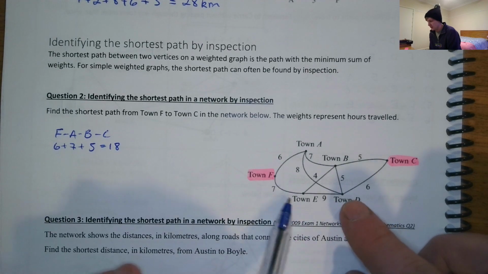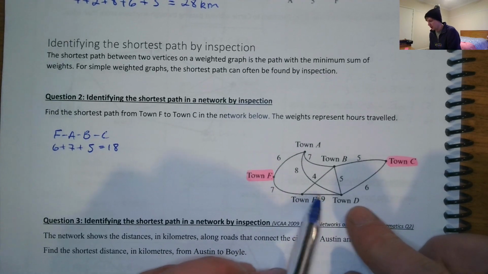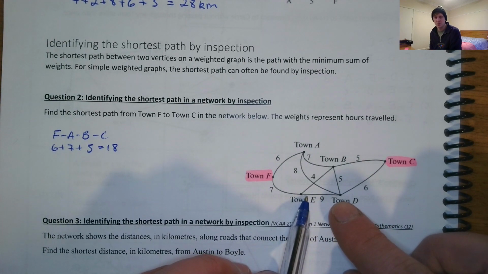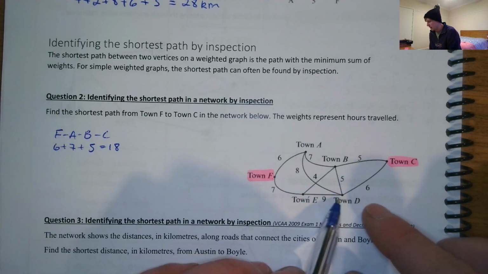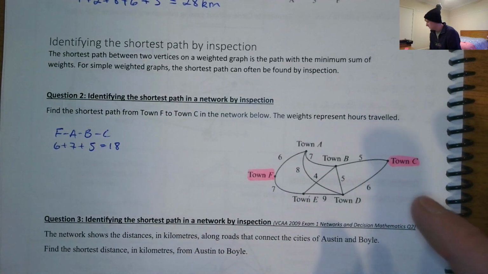We could go to D via B, and it would be the same distance. So this route we can rule off as not as important. So we're not really looking at that. Then we could go the 6 to figure that out. So let's try that one.